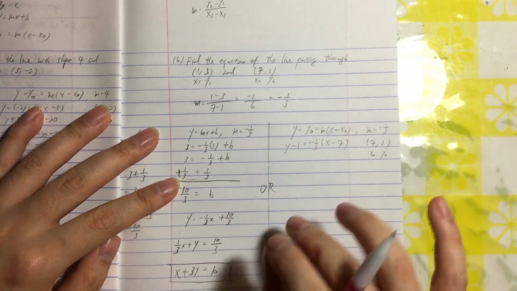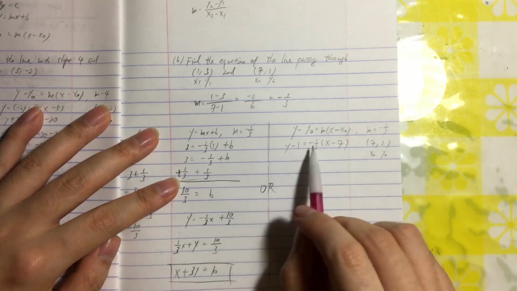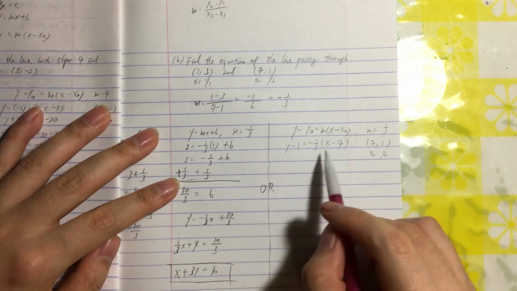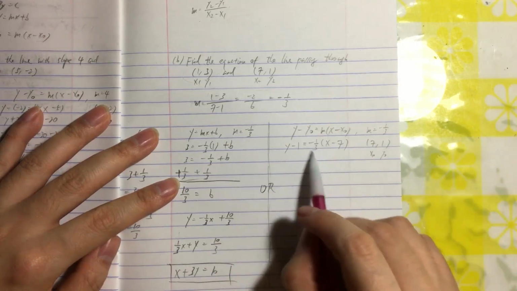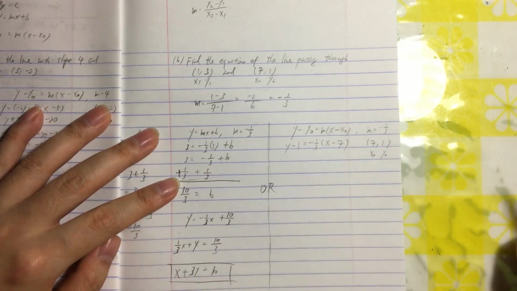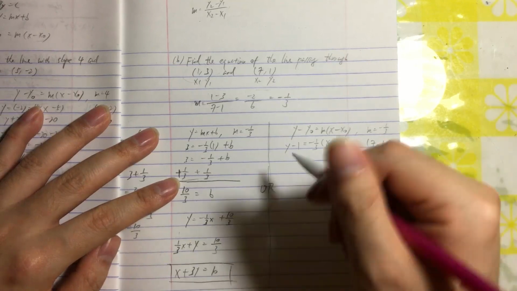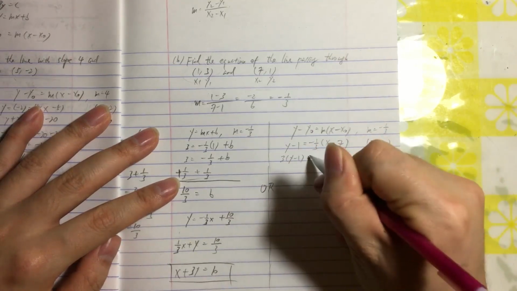Now, for the final answer, try to put it in the standard form, which means we try to make everything a whole number. We don't want fractions here. So let me first of all multiply both sides by 3, to eliminate the denominator. On the left side, I get 3 times y minus 1.